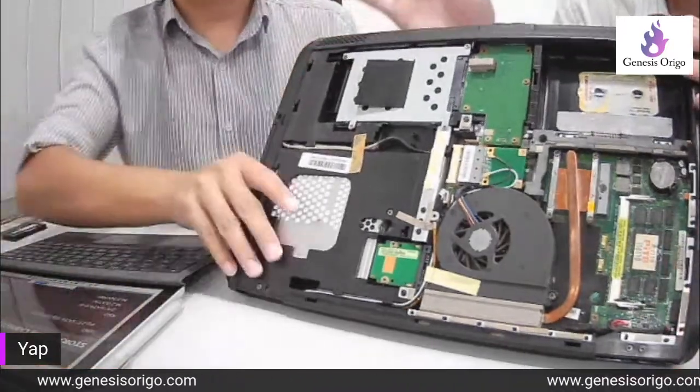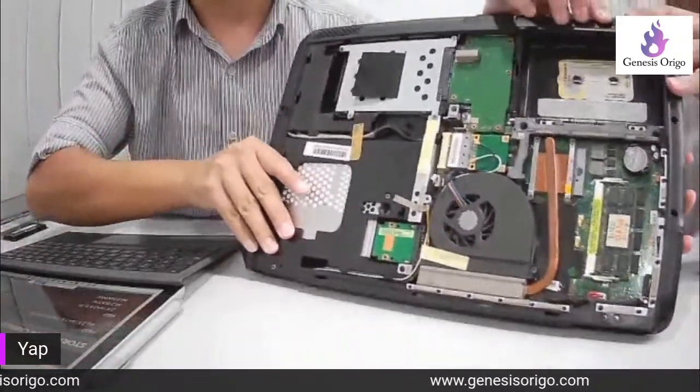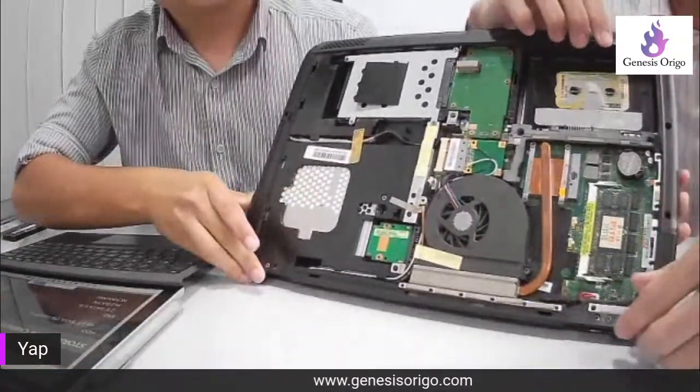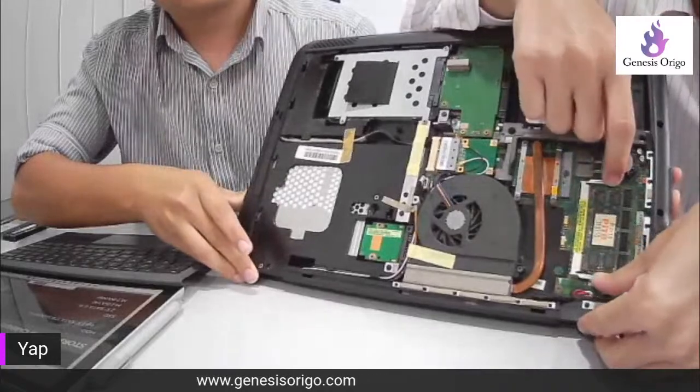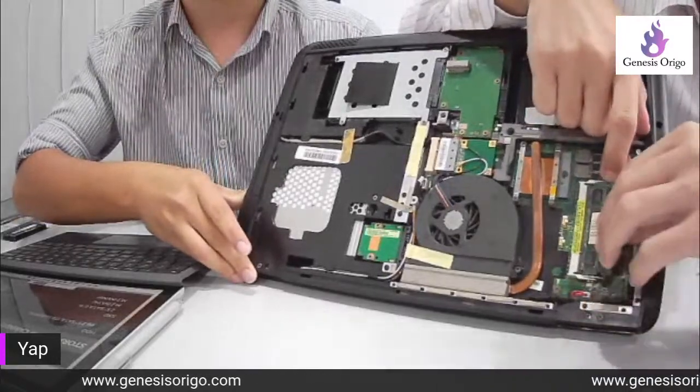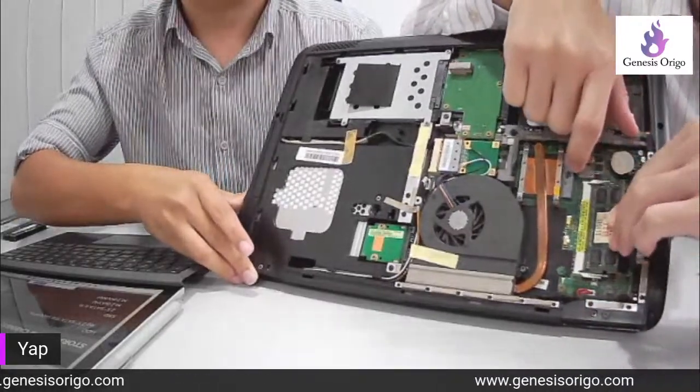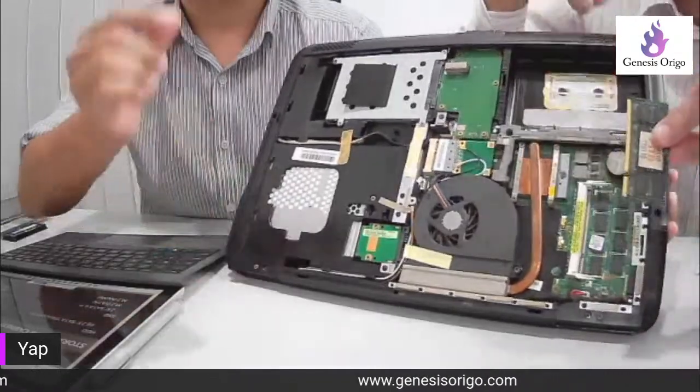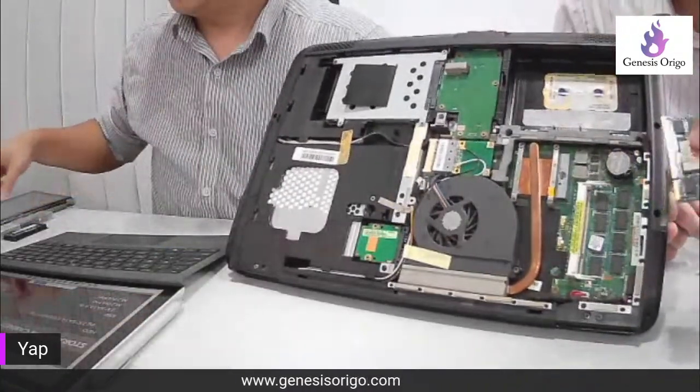Mr. Yap, can you hold the laptop? No, just put it on the table. Just hold. I want to remove the RAM for them to see. So this is the way we remove the RAM. You just unclick it, and then you can just unplug it. Yeah, it's plug and play.